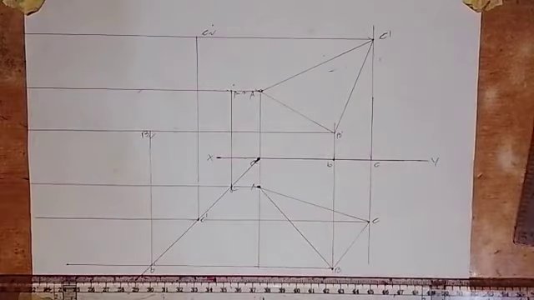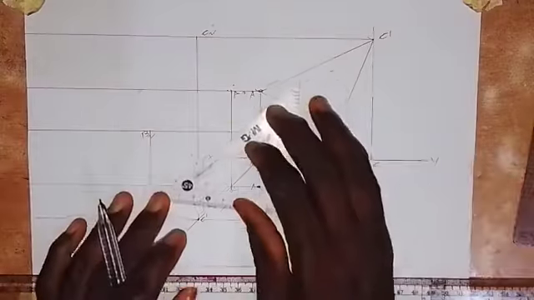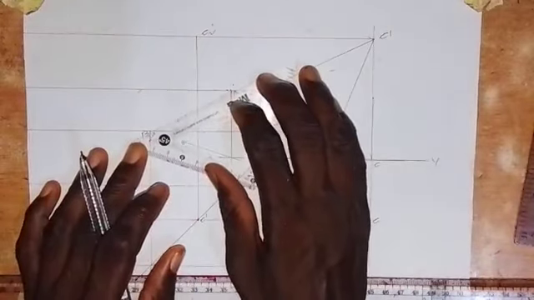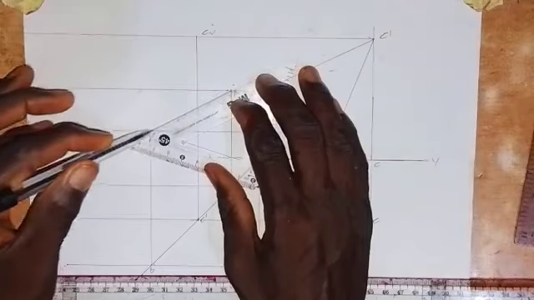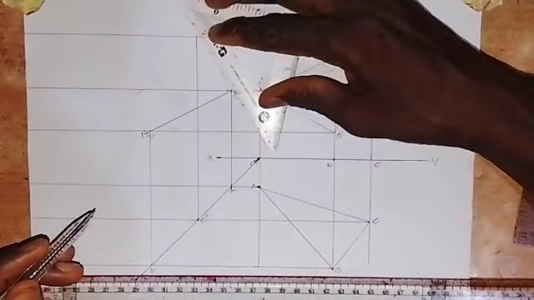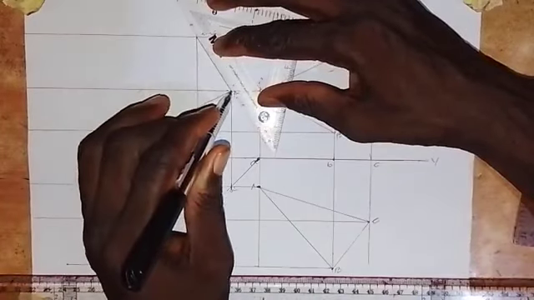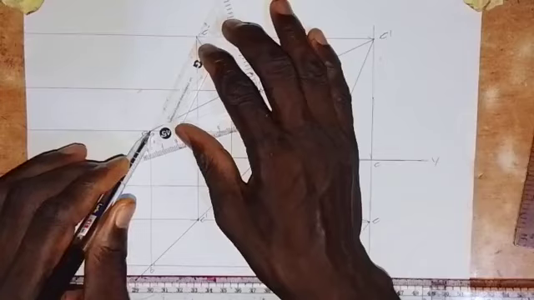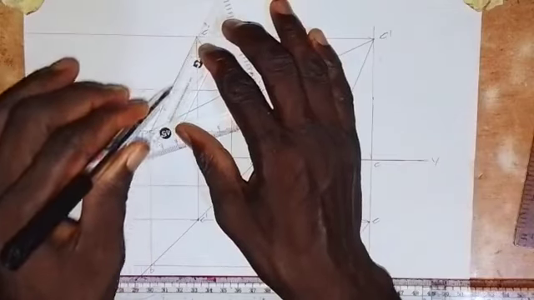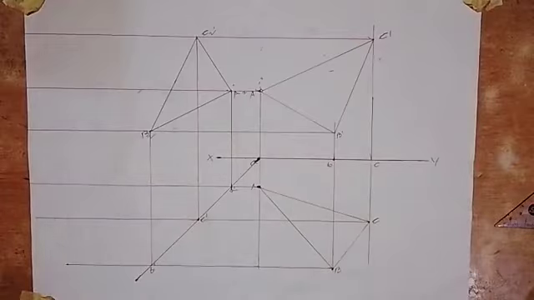Okay, so we are now going to join these points together to obtain the right end elevation of the triangular lamina. So we join A2 to B2 together with a straight line like this. We join A2 and C2 together with a straight line. So we have this now. Then we join C2 and B2 together to obtain the right end elevation of the triangular lamina. So this is how to obtain the right end elevation of a triangular lamina.